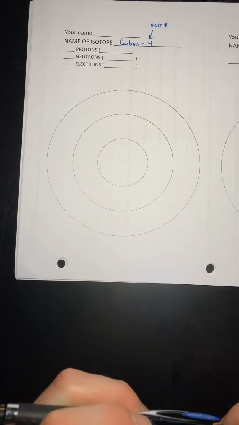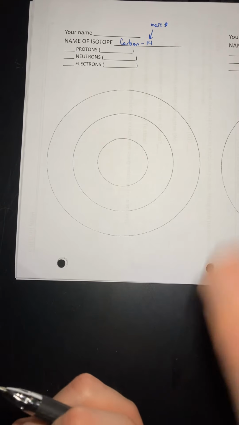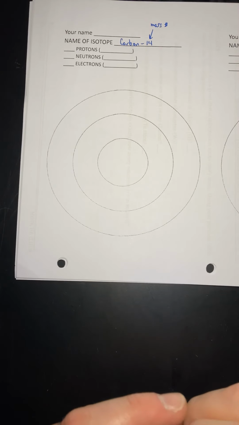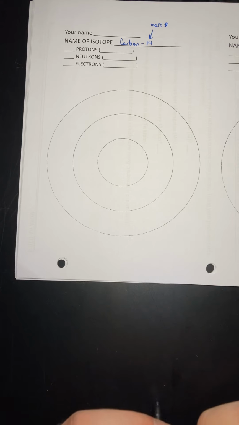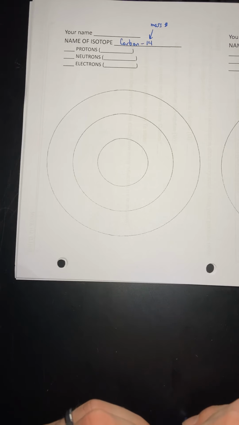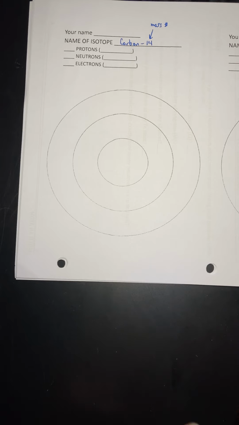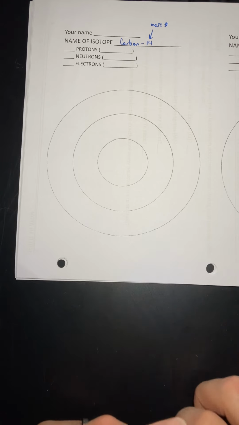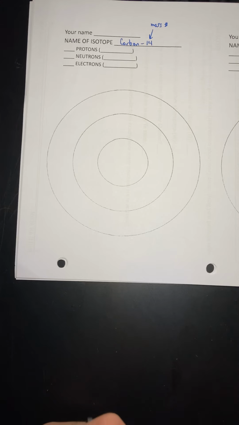Can anybody tell me what the mass number represents? What's the mass number going to tell you? Aiden? Not protons and electrons. Brody? Protons and neutrons. Okay, so remember, your mass number represents your two heaviest particles in the atom, the protons and the neutrons. Okay?